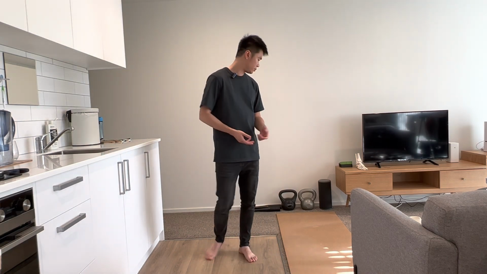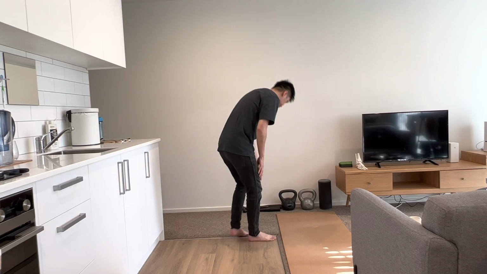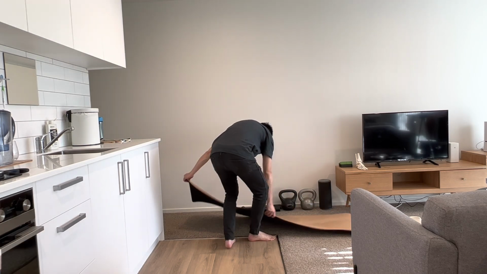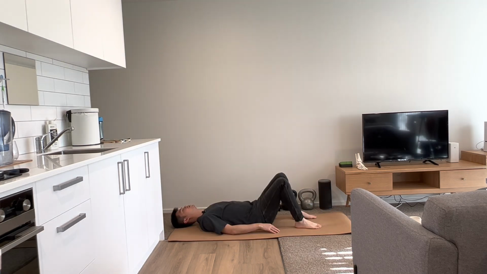So the exercise that we can do, in this position, I'm going to engage my hamstring to posterior tilt, to tuck my pelvis under. Okay, so the first thing I'm going to do, I'm going to pull my heel towards my bum to engage my hamstring, and then I'm just going to lift my pelvis up a little and tuck it.